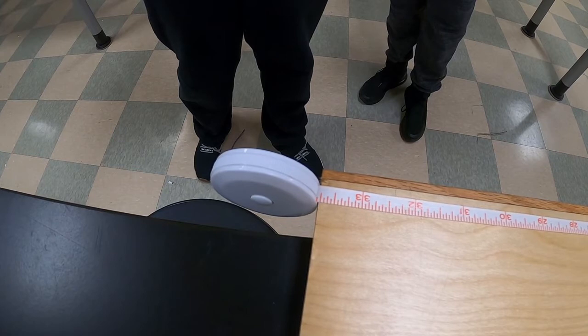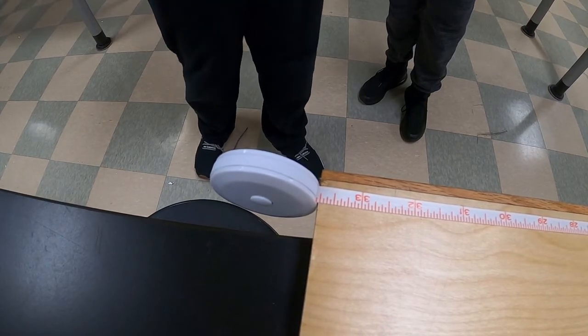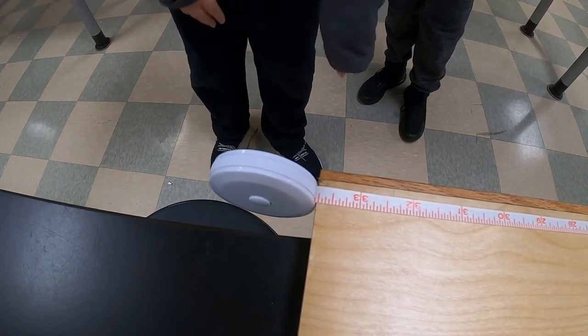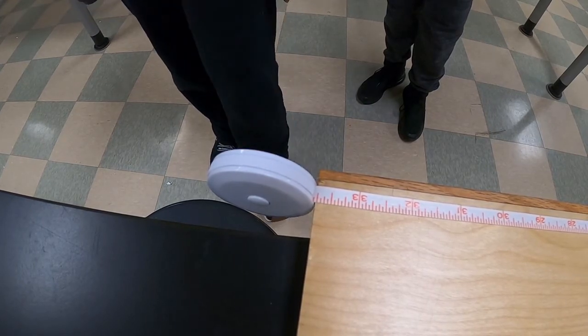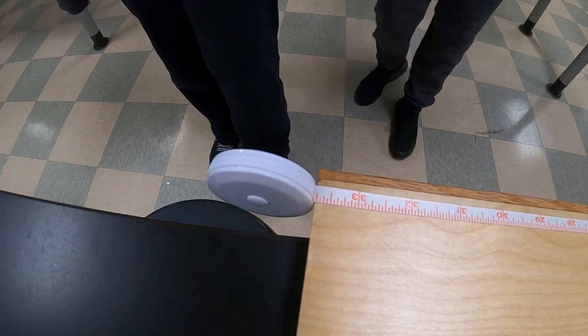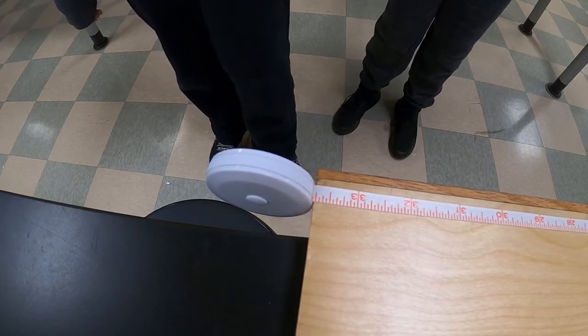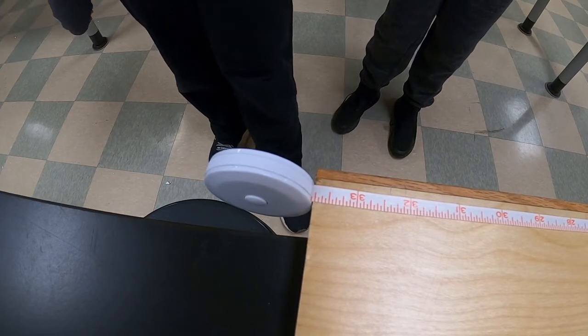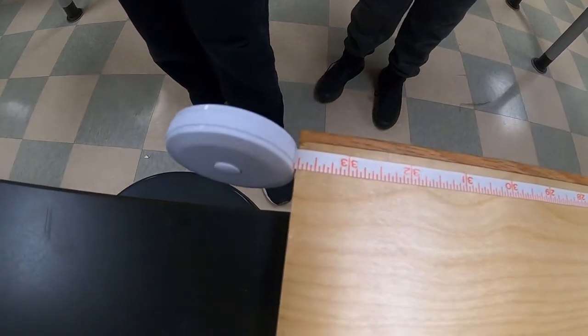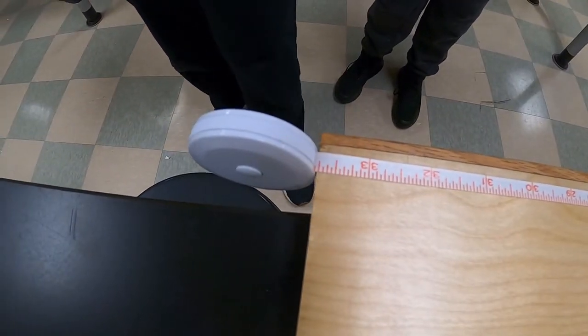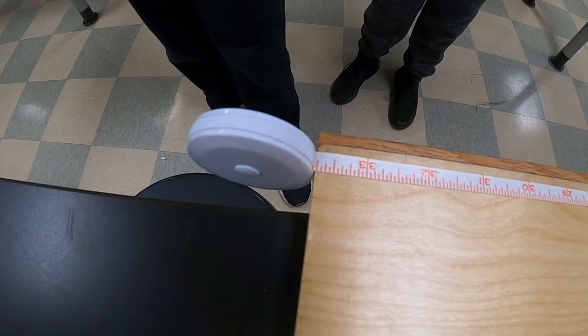Gotta probe him a little more. That's okay. What do you think? Is it exactly 34? No. Okay, so why can't I say 33? Or could I? You could. Which one's better, 33 or 34 in your mind? 33. Why is 33 better than 34 when you look at this measure? What makes you say that? Because it's closer, probably. Okay.